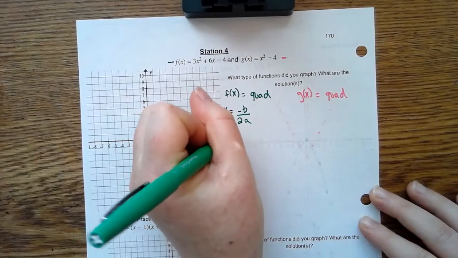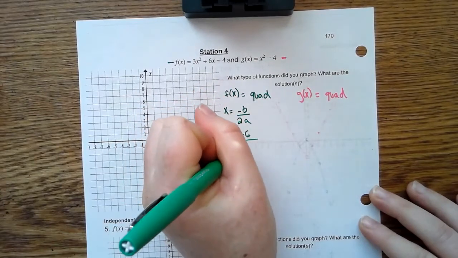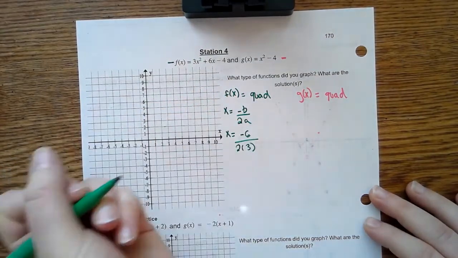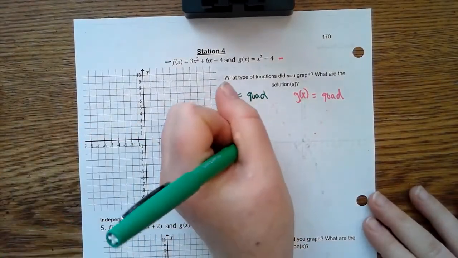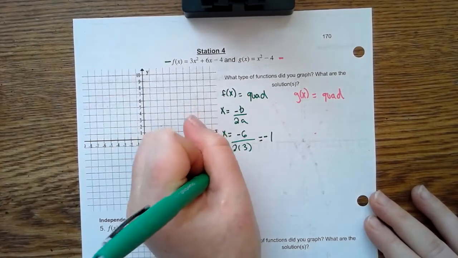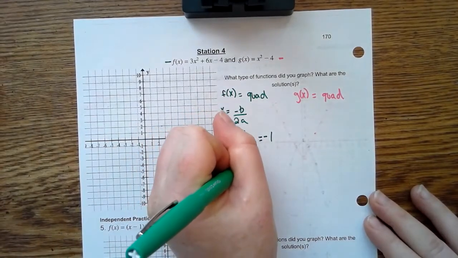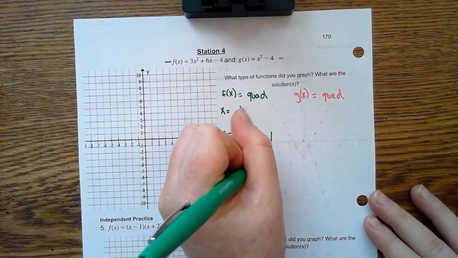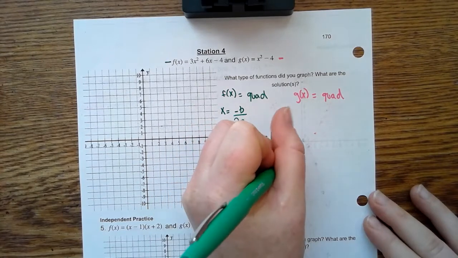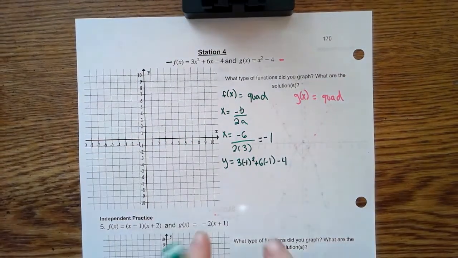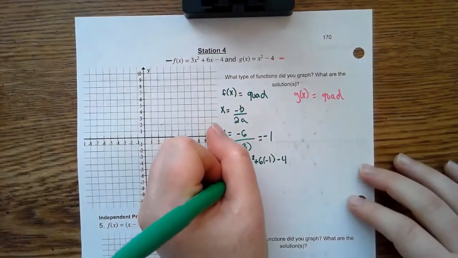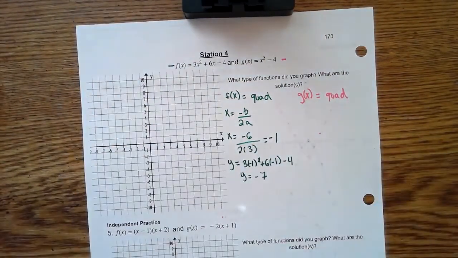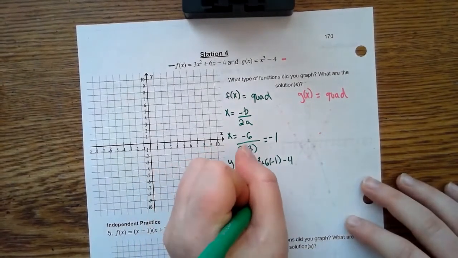So that's x equals -6 over 2 times 3, which is -6 over +6, which is -1. The y value, I just plug in -1 and throw that in my calculator. Literally, you type it just like that. And you get y equals -7. So our vertex is -1, -7.